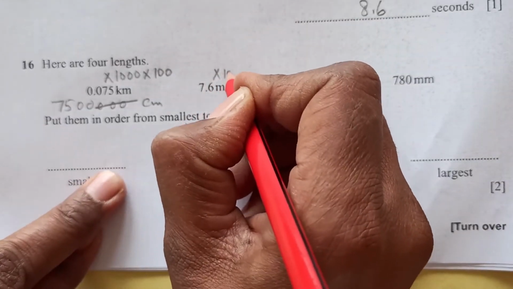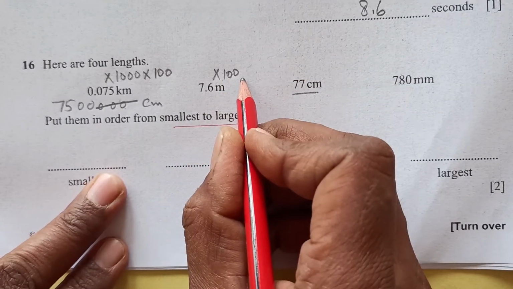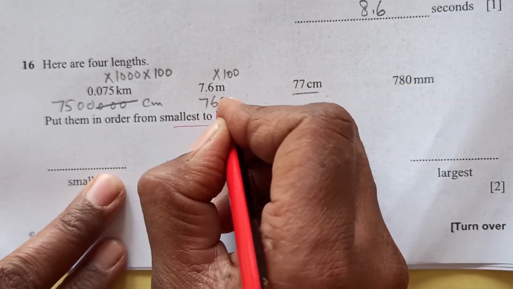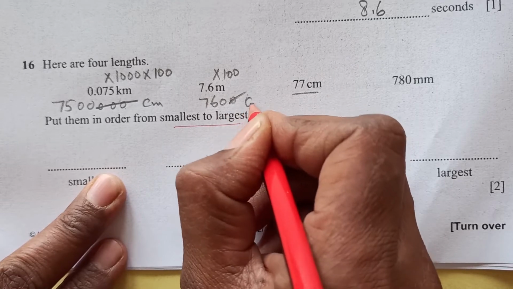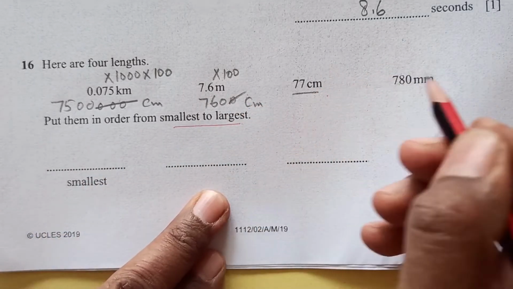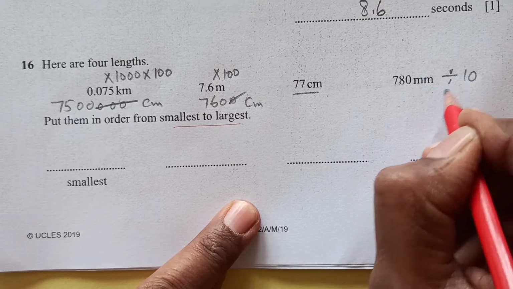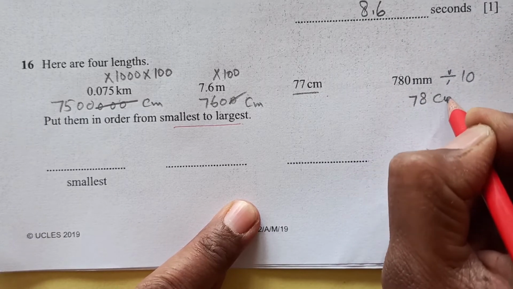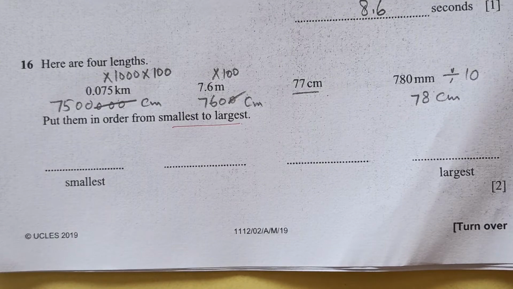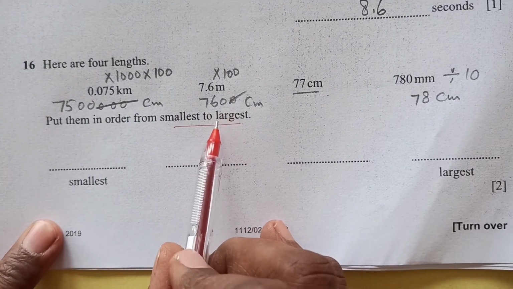To convert this, meter to centimeter, multiply by 100. So 7.6 meters is 760 centimeters. This is already in centimeters. To convert this one to centimeters, we'll divide it by 10. So 78 centimeters, right? Now let's see which one is the smallest here.